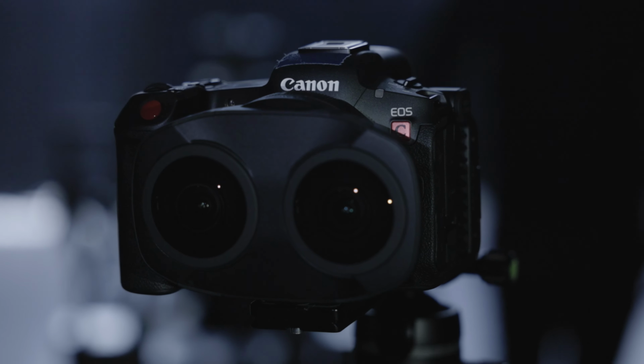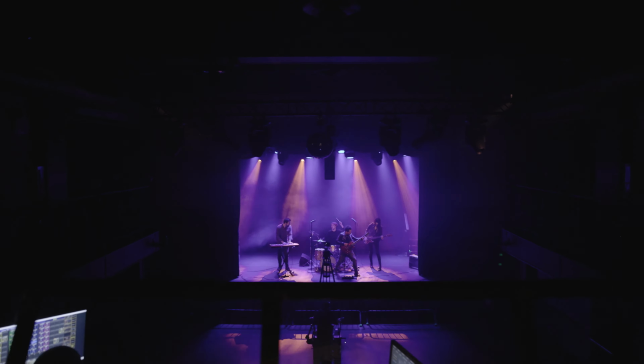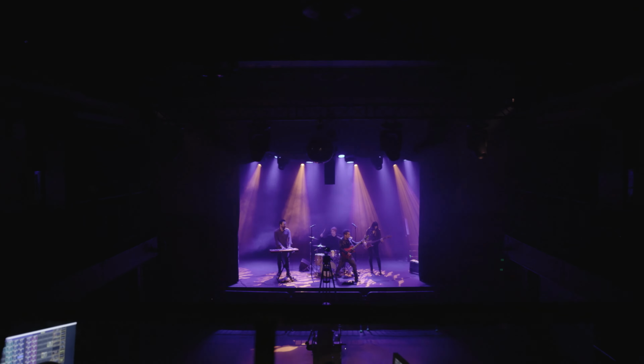Even if you're new to VR filmmaking, with tools like Ambisonic microphones and Canon's RF 5.2mm f2.8L dual fisheye lens, creators now have the ability to produce professional quality virtual reality experiences. In other words, there's nothing holding you back from making the next VR masterpiece. We can't wait to see what you come up with.